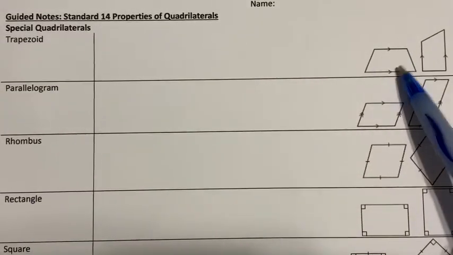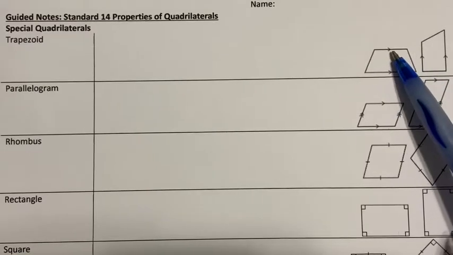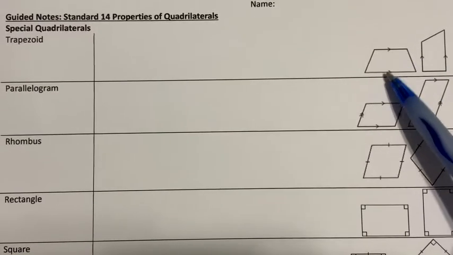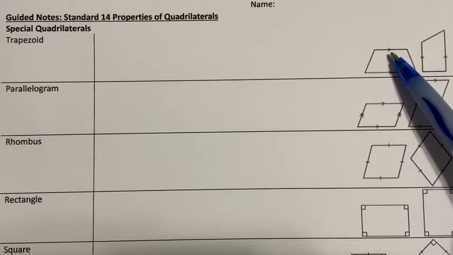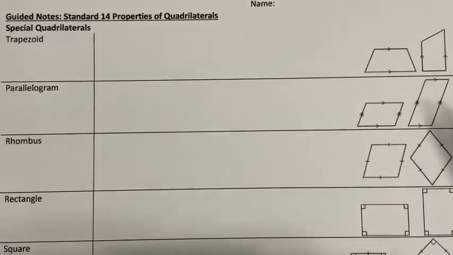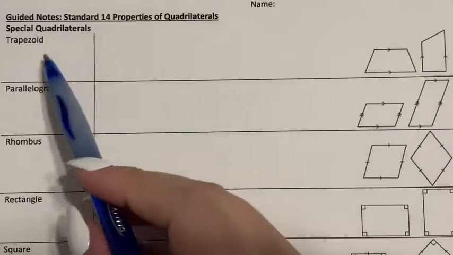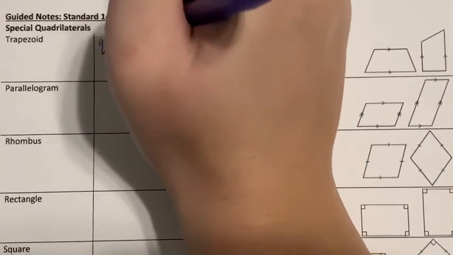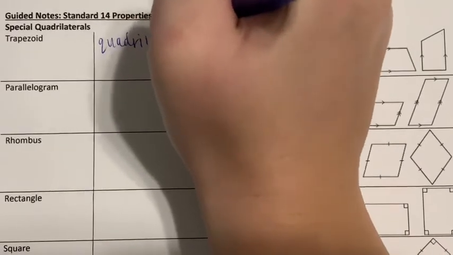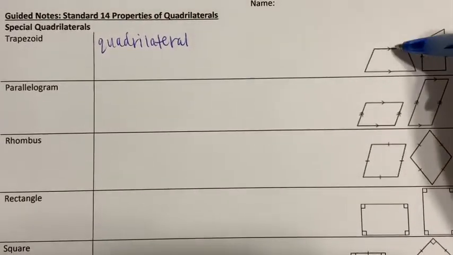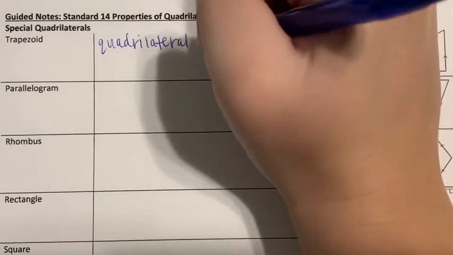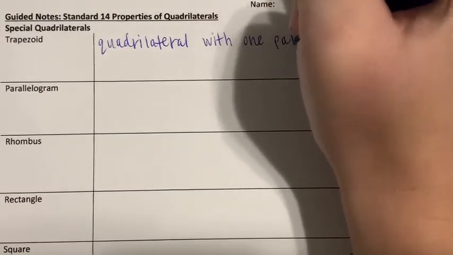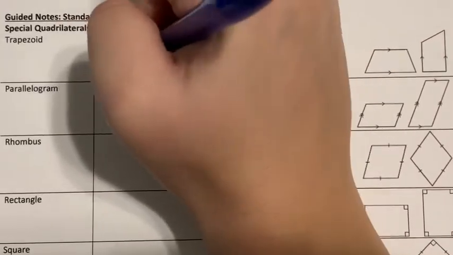And I have some figures of trapezoids here, and I see that I have arrows on 2 of my sides, or this pair of sides. And these arrows are showing that these 2 sides are parallel. So we can define a trapezoid as a quadrilateral because it does have 4 sides. So we'll say that it's a quadrilateral with 1 pair of parallel sides.